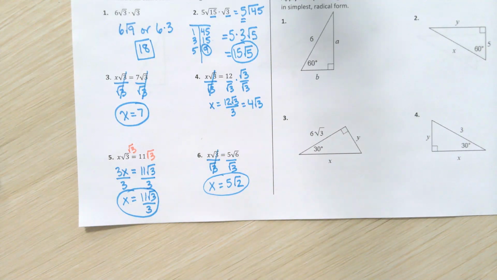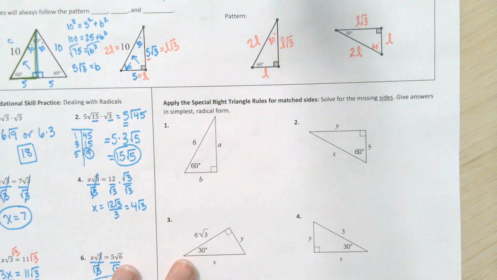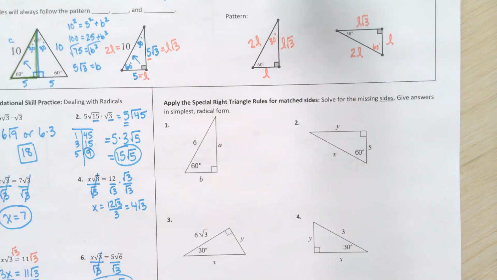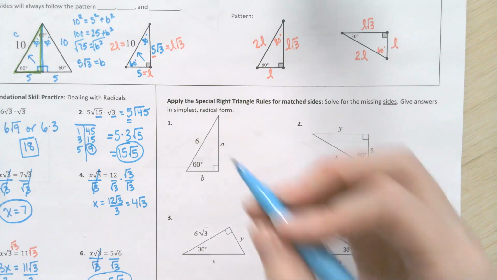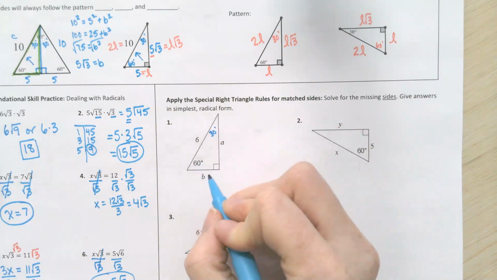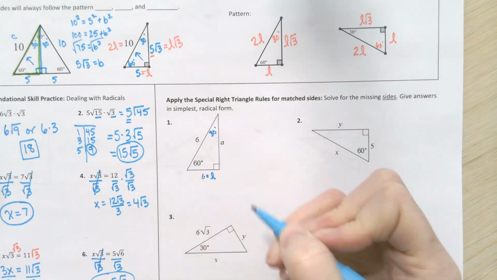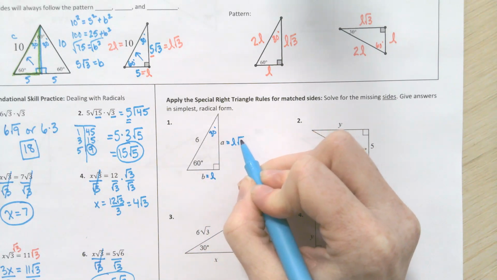All right, let's jump in and apply our special right triangle rules to solve for all of these missing sides. We're going to give our answers in exact simplified form, again, for all of these problems. All right, I start by thinking about where that L belongs. Across from the 30-degree angle is going to be L. Across from my 60-degree angle is going to be L root 3.